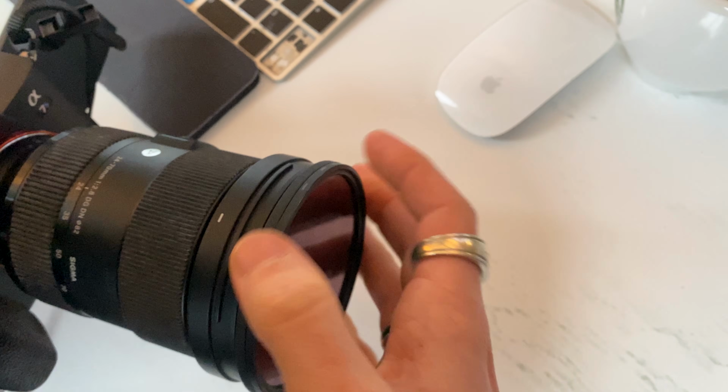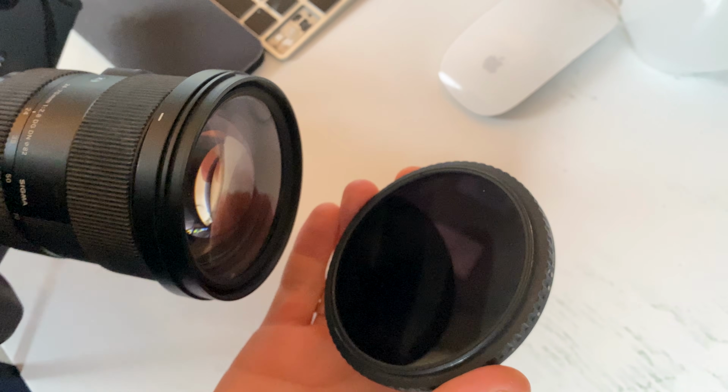Step 2, you want to control your exposure. Since a slow shutter speed lets in more light, you may need to adjust your aperture or use an ND filter to avoid overexposure, especially in bright conditions. And if you want to learn more about ND filters, maybe you haven't used one before, check out our other videos. I'll make sure to link them below.